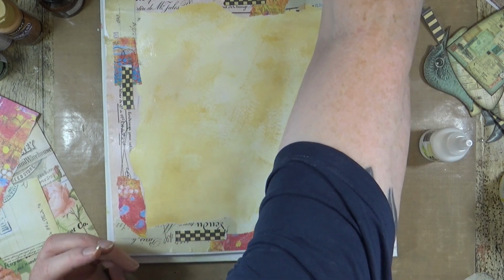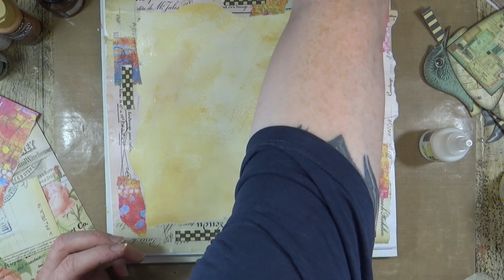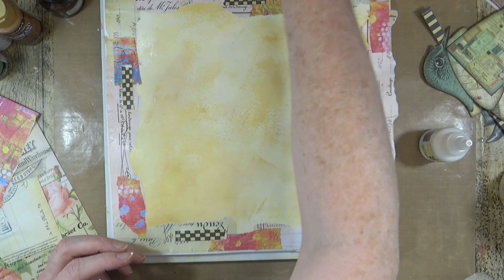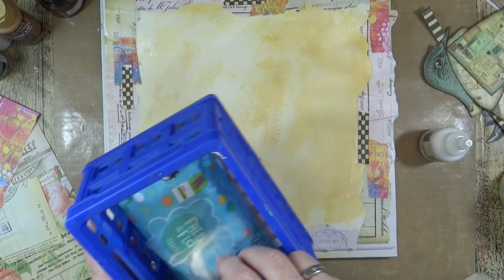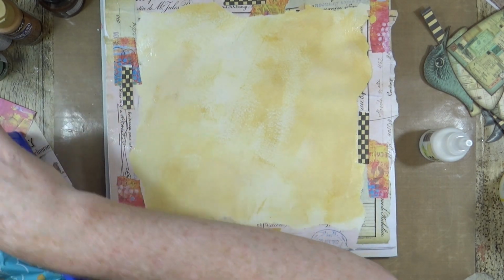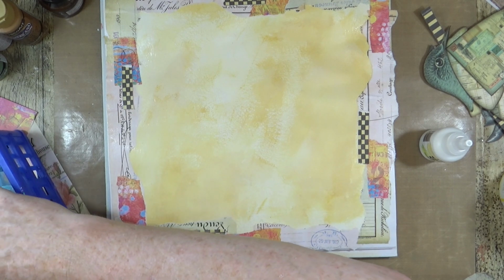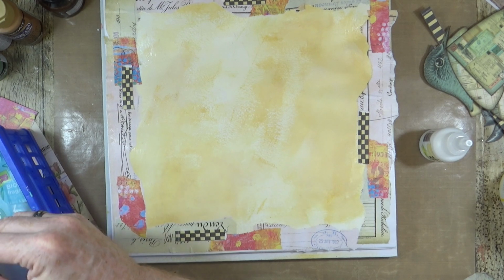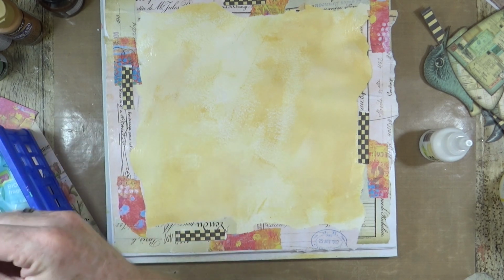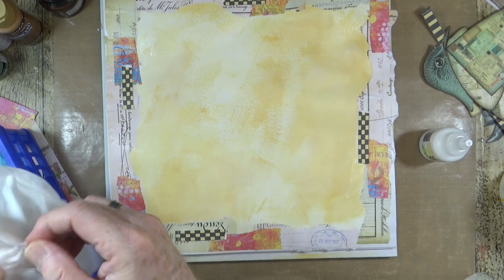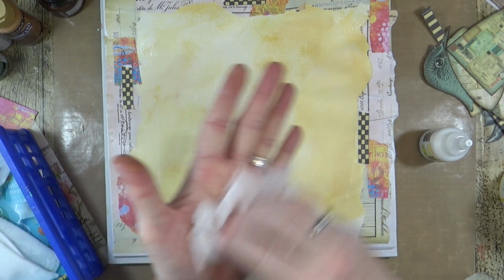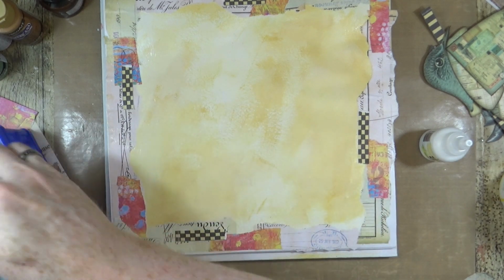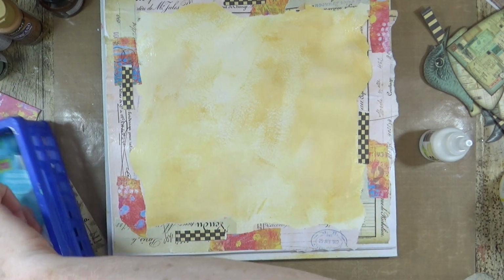Right, let me just grab a wet wipe. Come on. Oh. Took the baby wipes right out of reach at the back of my desk, which also means that I can't get to them easily. There we go. Right, just try and take off some of that glue gloop from my fingers.